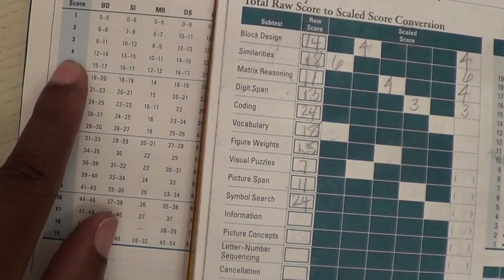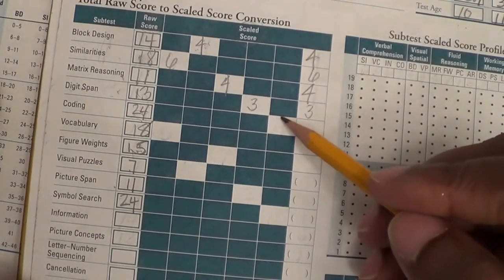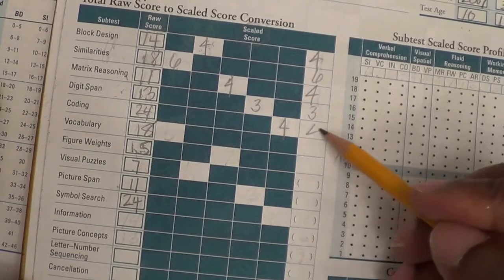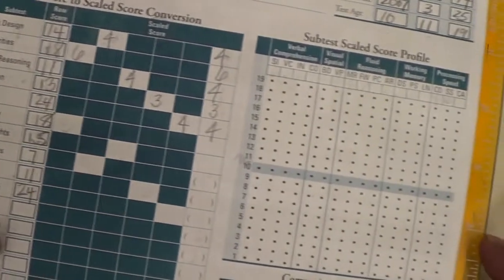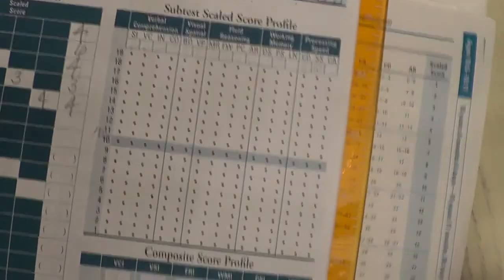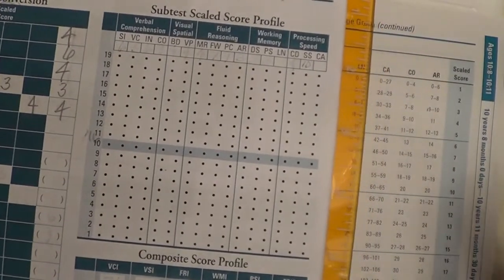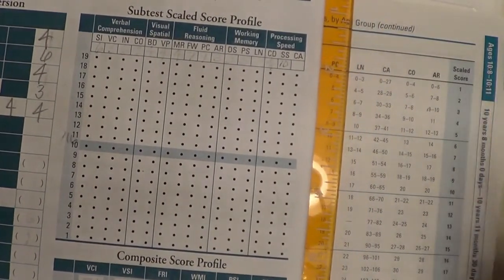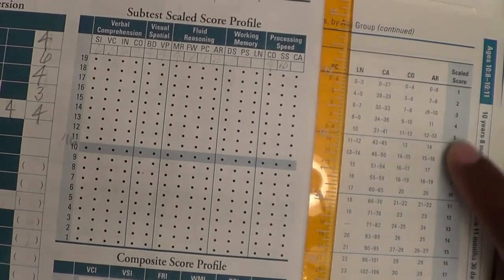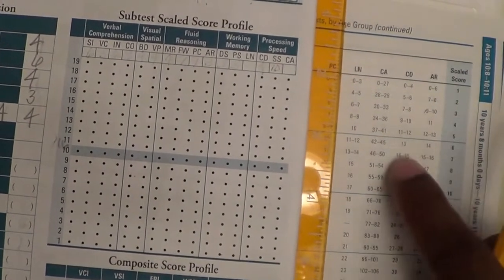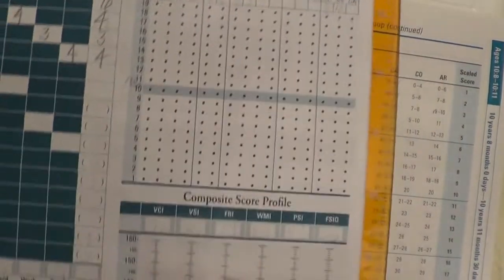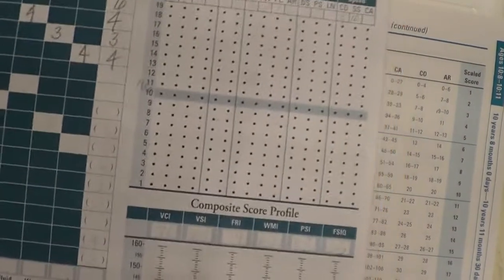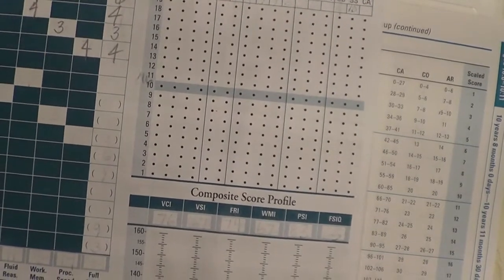Scaled score of 4. So 4, 4. Okay, I'm going to switch sides now because the same representation is on the other side here. So you can see here in the green, scaled score, and then we've got the raw scores over here. So I'm going to move the clipboard out of the way here. Might have a little bit more mobility.